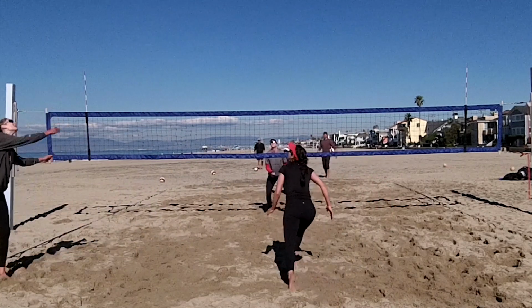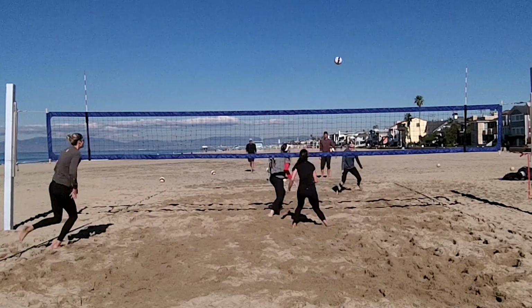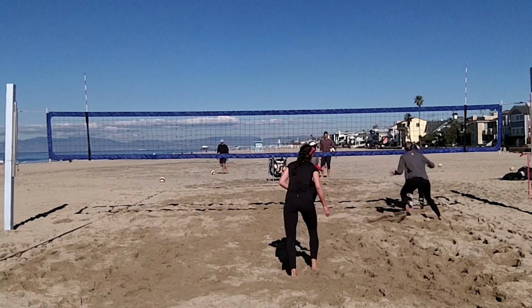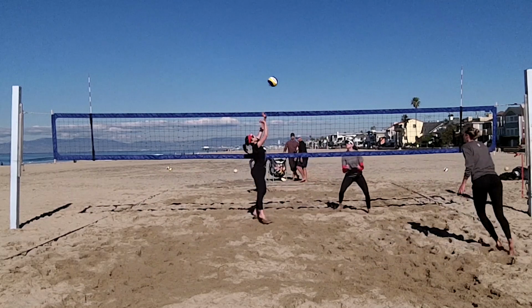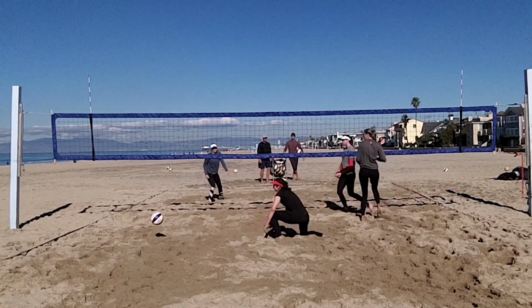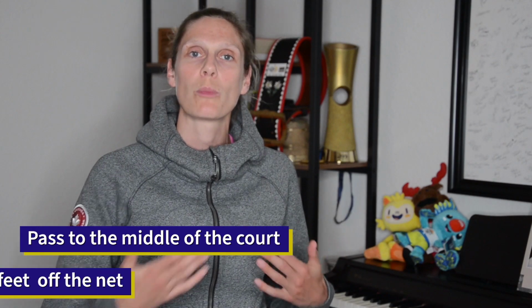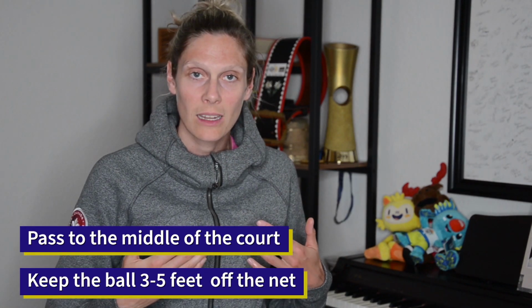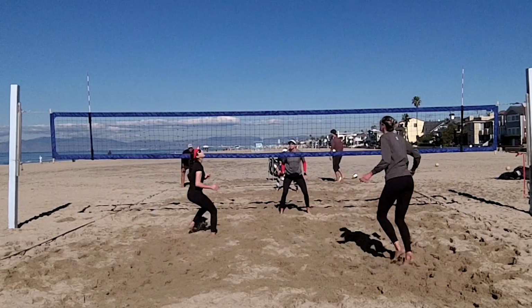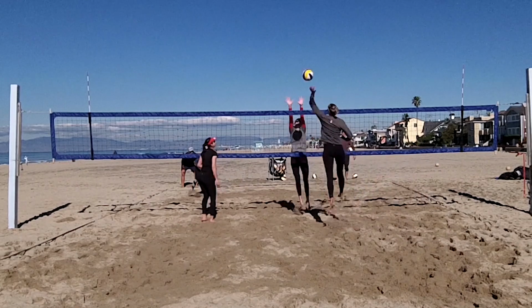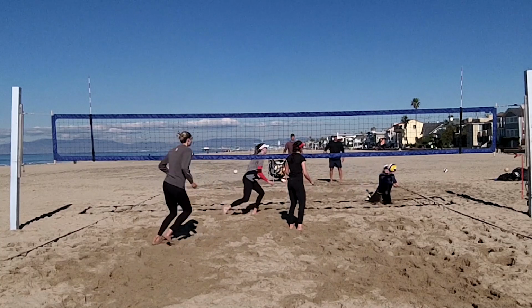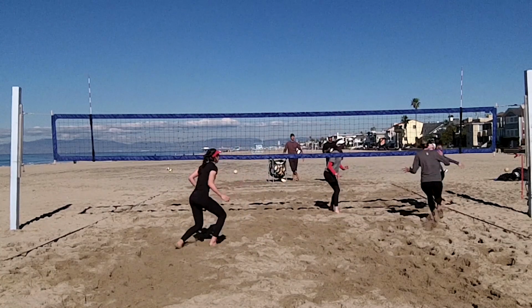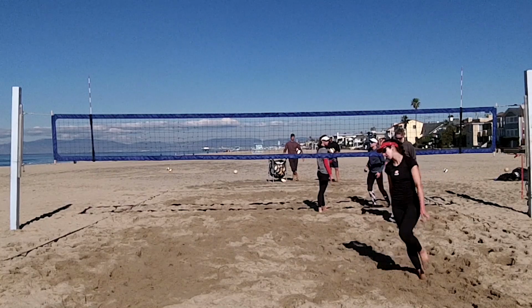And for that reason, we want to make sure that we pass the ball in the middle of the court. Also, because we're making that transition and we have our setter starting in serve receive and running towards the net, it's definitely helpful to keep the ball a little bit off the net. So I recommend keeping the ball 3 to 5 feet off the net in the middle of the court. This allows the setter a lot of time to get there, a comfortable position to be able to transition between the 2 skills, and it allows everything to come close together to make the movement between the 2 players easy.